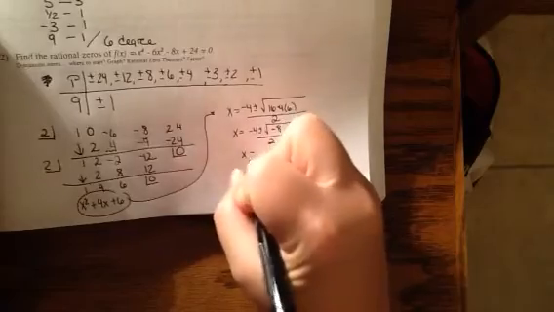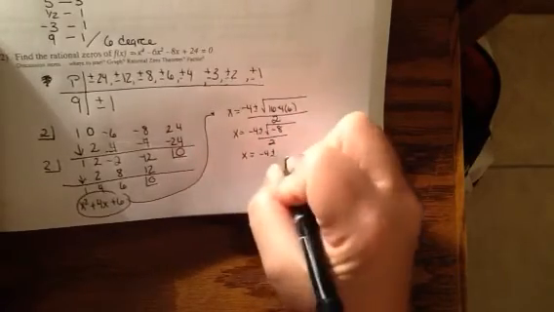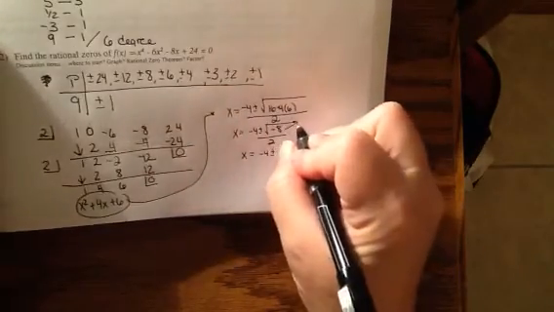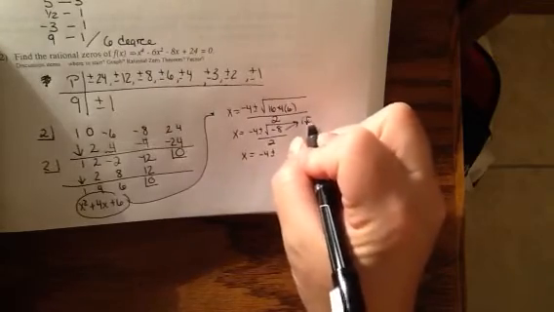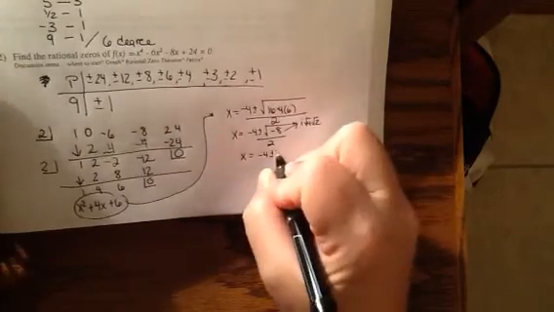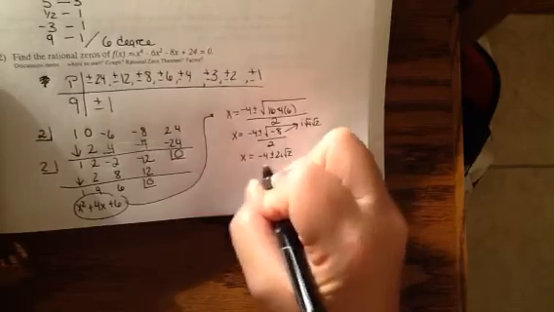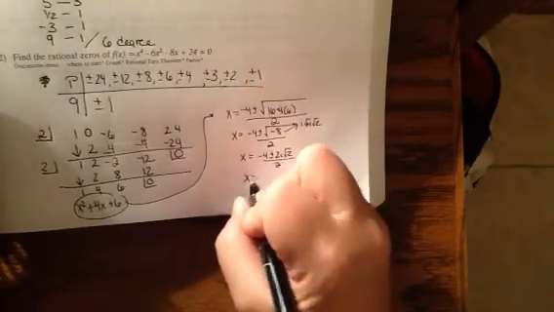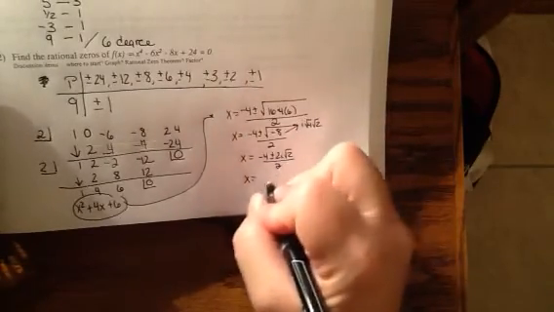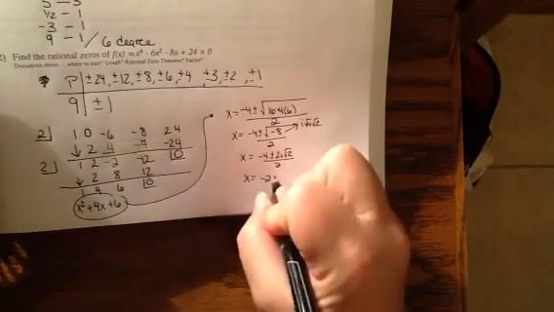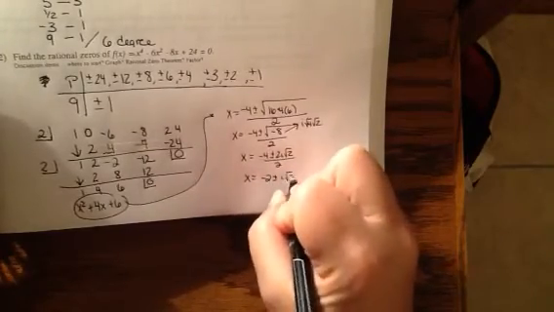And now we have to clean this up. So negative 4 plus or minus this right here, we pull out the i, square root of 4 and square root of 2. So 2i square root of 2 all over 2. And then reduce this all down. Everything gets divided by 2, so negative 2 plus or minus i root 2.